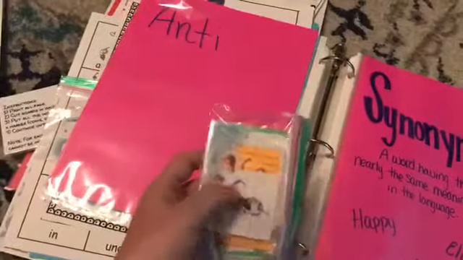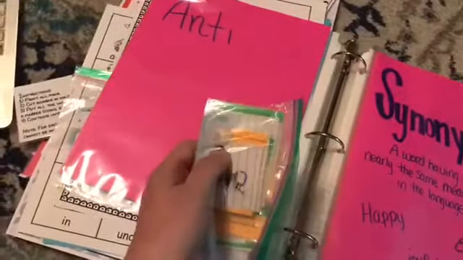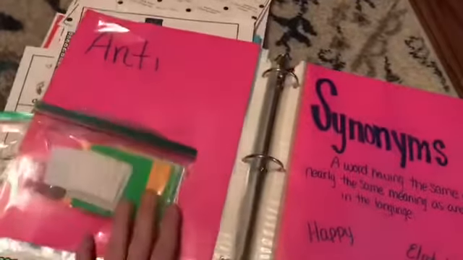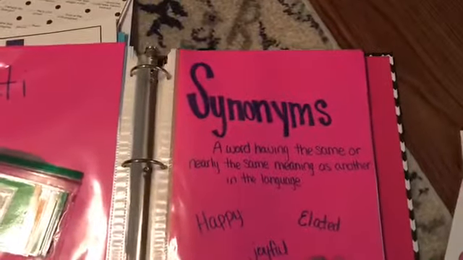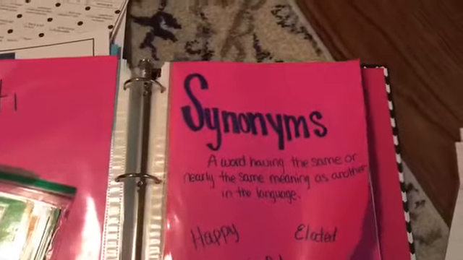So the antonym and the synonym game is similar. It's actually a matching game, so you would have them just lay them out, and then you have go and stop, and those are opposites. So in this matching game, you're looking for the opposites. And then synonyms, a word having the same or nearly the same meaning as another in the language. And then the same thing, it's a matching game.